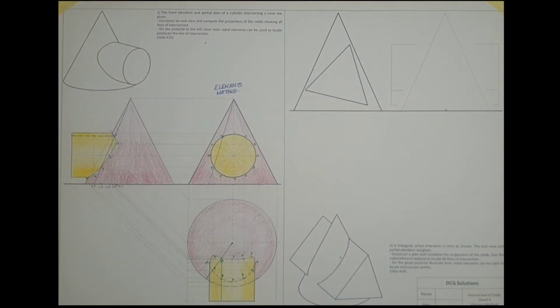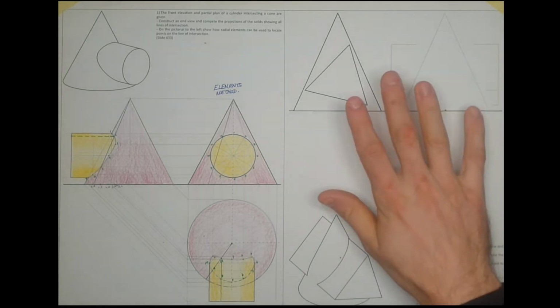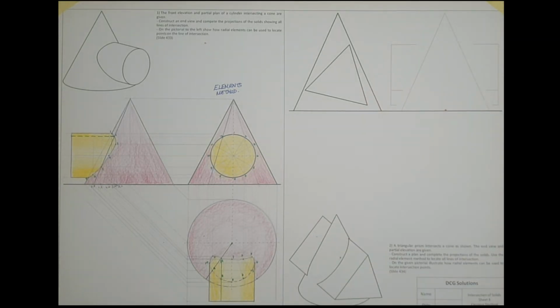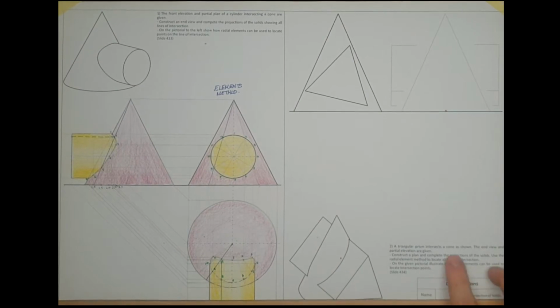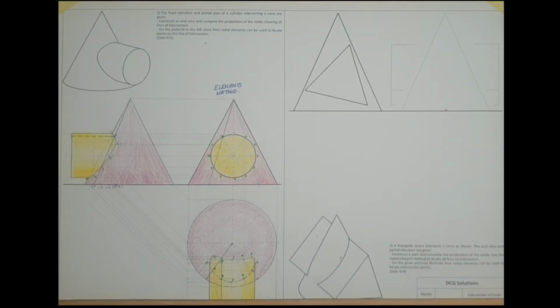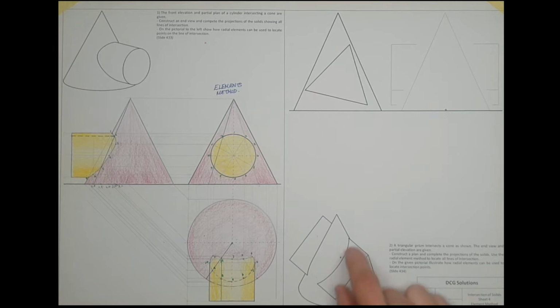Complete intersection of solids elements method from this set of worksheets, I'm going to go ahead now and just do this very last one here. So we're dealing with a triangular prism that intersects a cone as shown in the end view and partial elevation. So there's the end view, there's the partial elevation. Given these, construct a plan and complete the projections of the solids. Use the radial element method to locate all three lines of intersection. On the given pictorial, illustrate how radial elements can be used to locate intersection points along the curve.